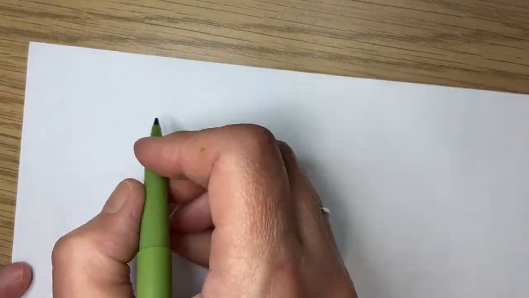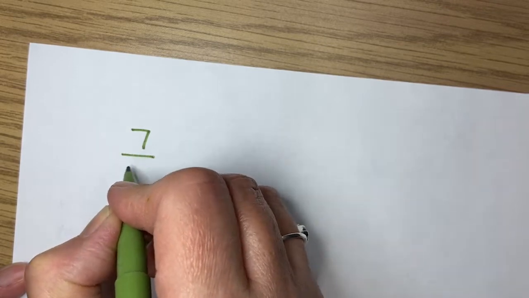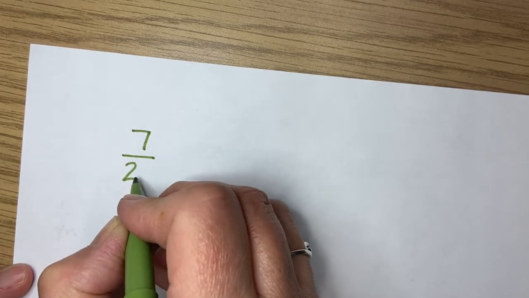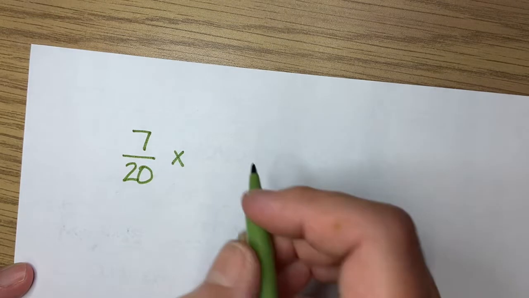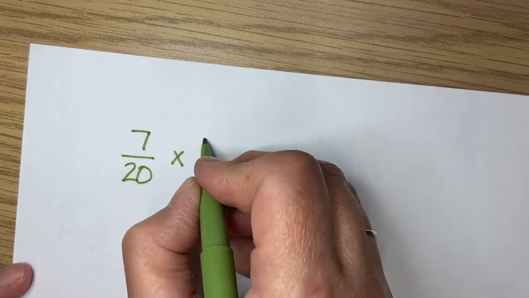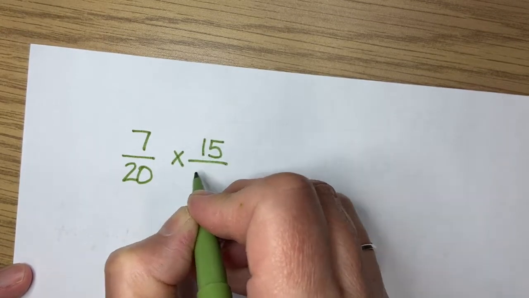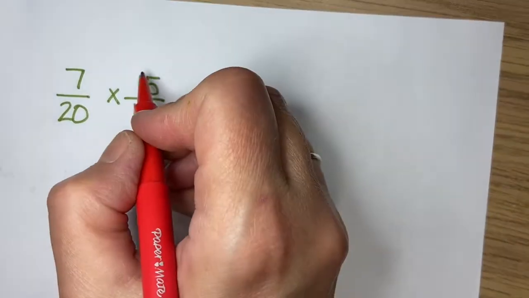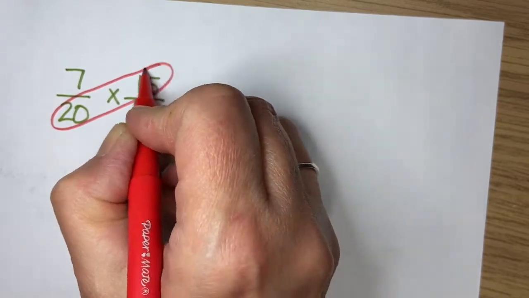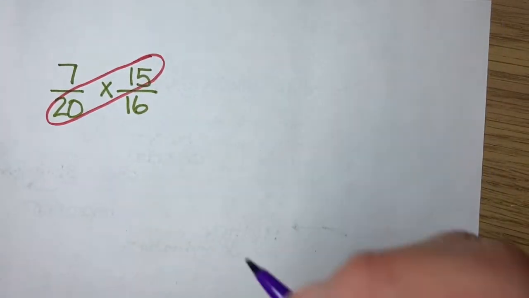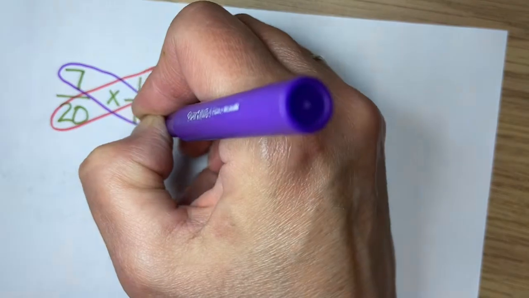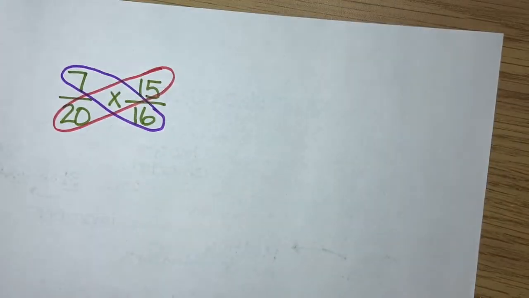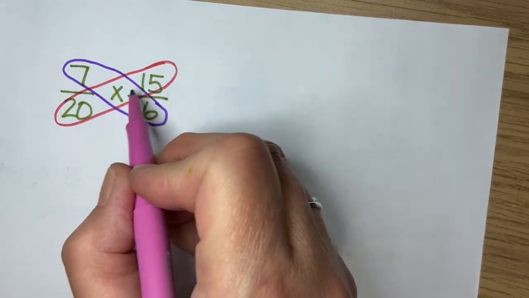So if I have 7/20, and I want to multiply it by, what do I want to multiply by? 15, let's say 16ths, okay? I'm going to look at these two. Is there any number that can go into 15 and 20? And I'm going to look at these two. Is there any number that can go into 7 and 16 evenly? Okay. Now, if I look at the 15 and 20, 5 goes into both of these.